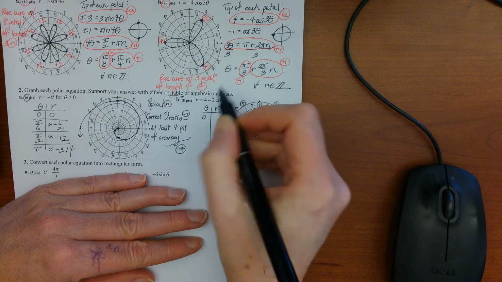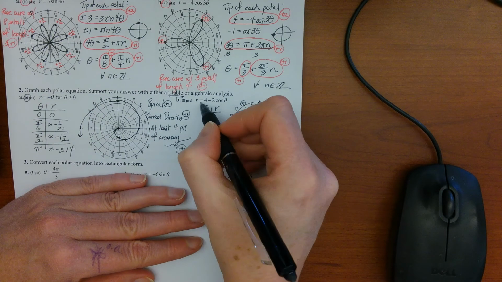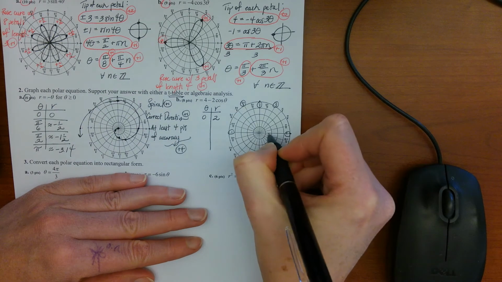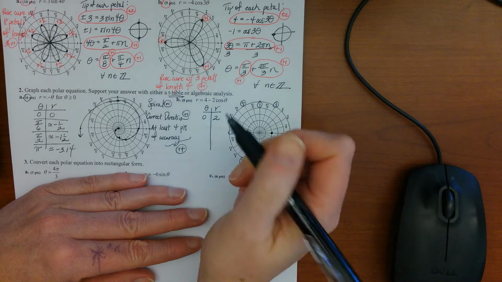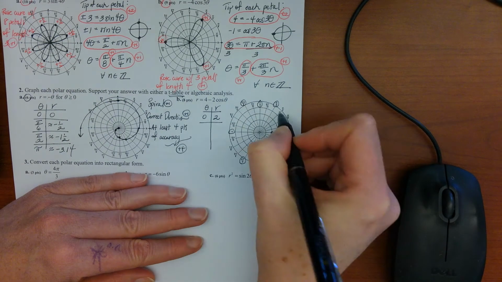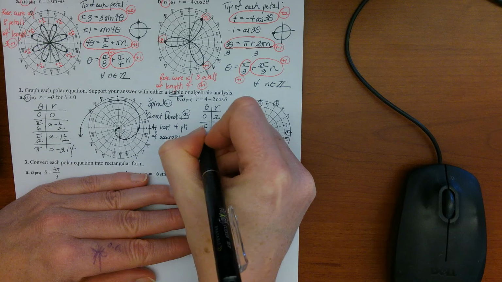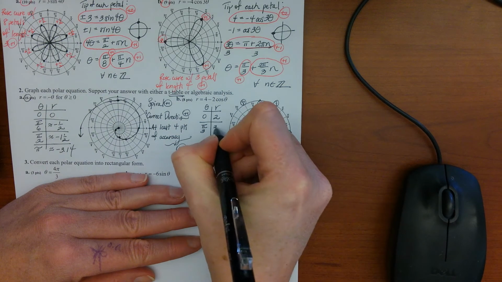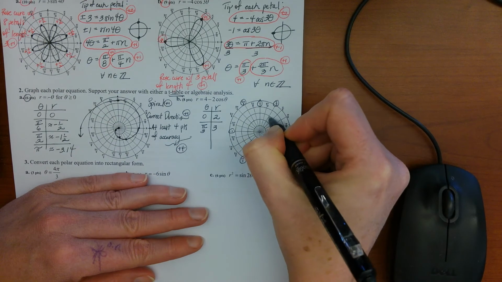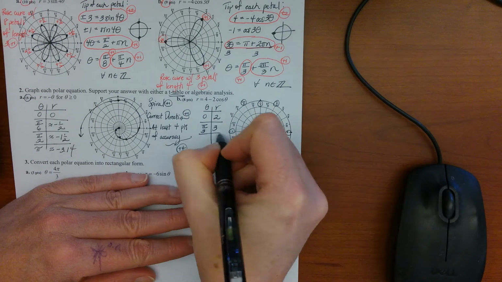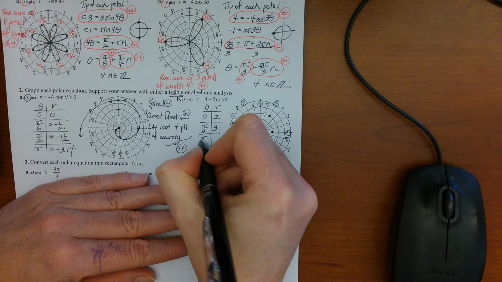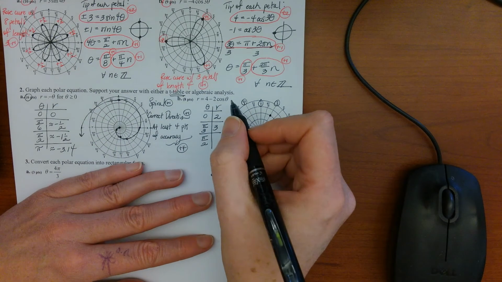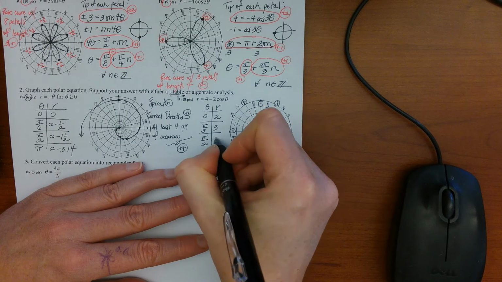If theta is 0, cosine of 0 is 1, you'd have 4 minus 2, so it turns into 2. Let's put in pi over 3. Cosine of pi over 3 is 1/2, so you'd have 4 minus 1, which is 3. Pi over 2, cosine of pi over 2 is 0, so you just get 4 out.